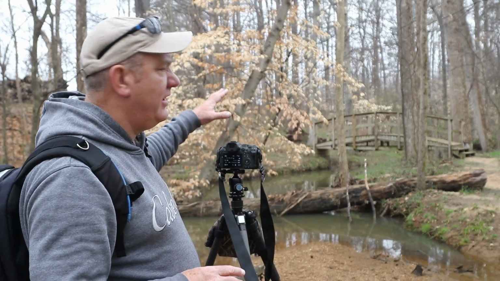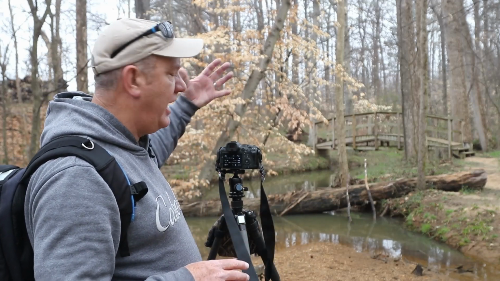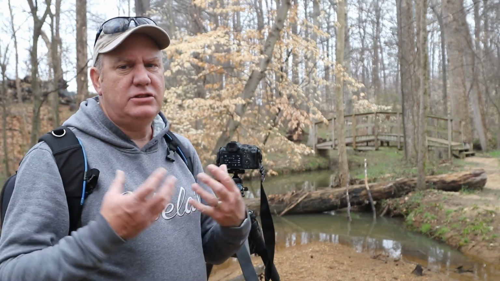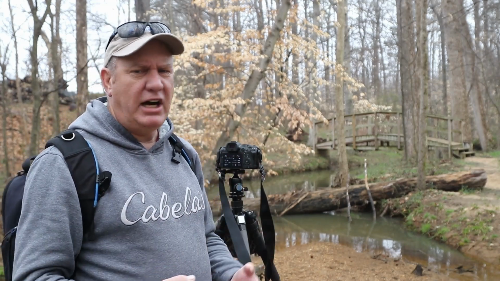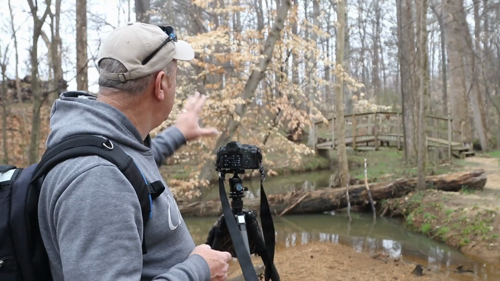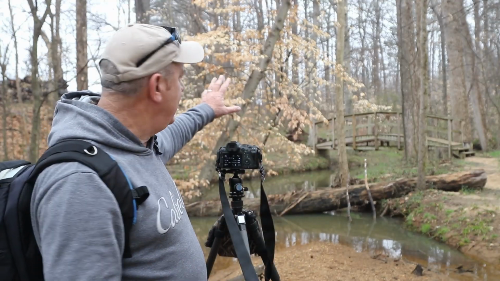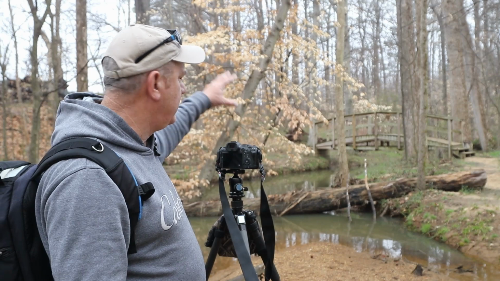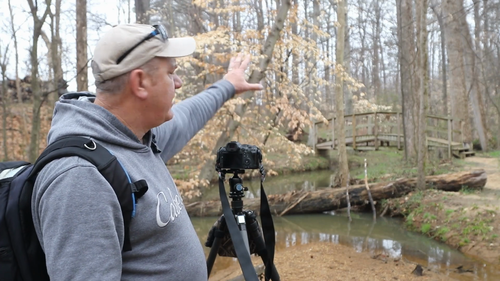Now this bridge here was obviously built, but it's been weathered. There's no stain on it, so you've got this green mold growing on it. It is a very dark subject, and you've got the dark forest, but you also have these beech leaves here that are compensating for the darkness, and then you've got the forest behind it.